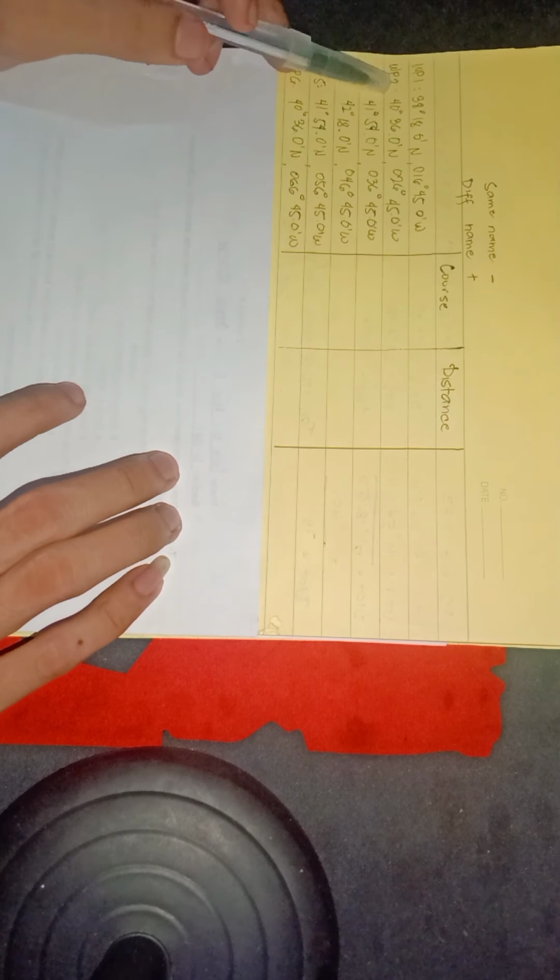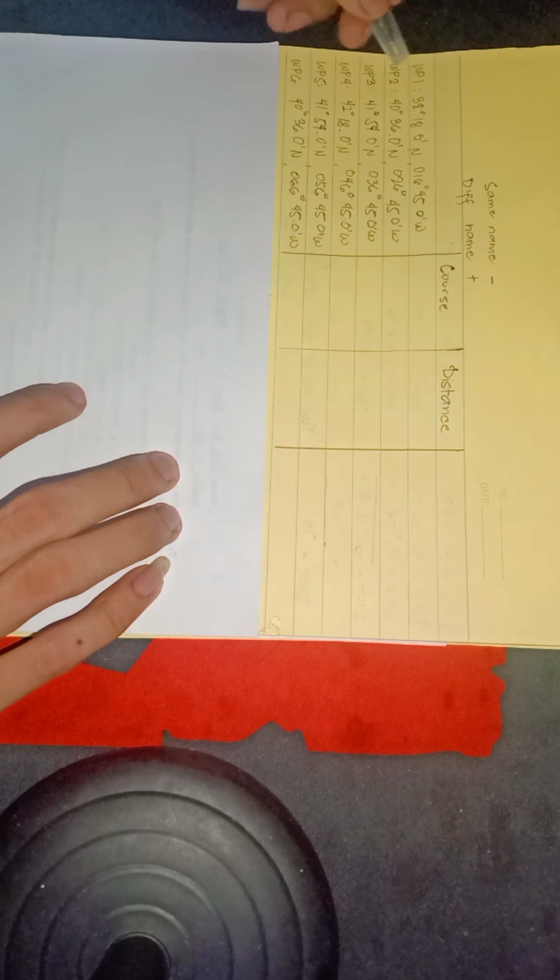So, here are the waypoints. To get the course and distance, we will be using waypoint 1 and waypoint 2. Our waypoint 1 is 38 degrees, 18 minutes north. And our waypoint 2 is 40 degrees, 36 minutes north.